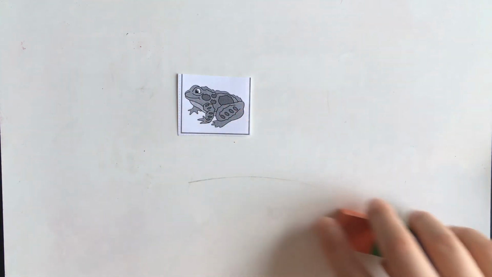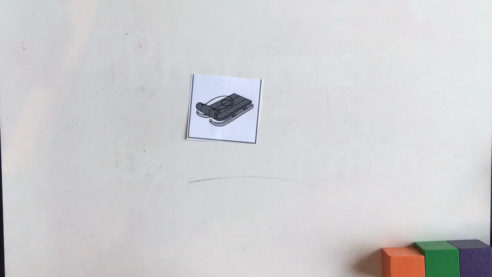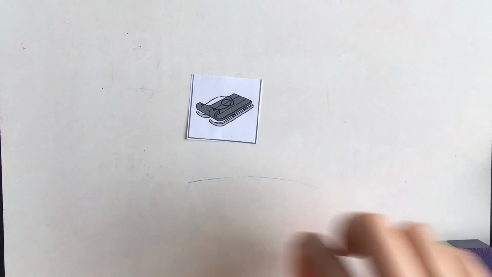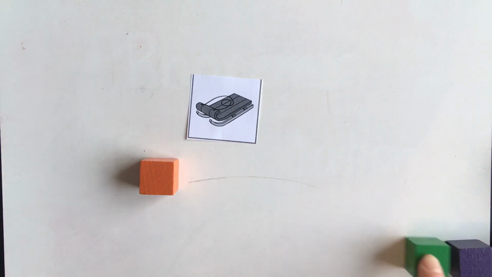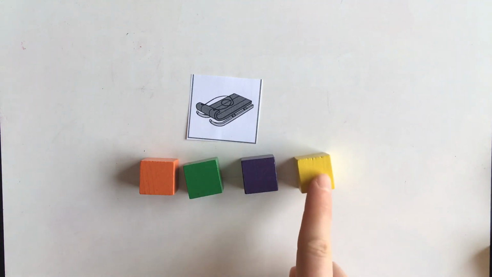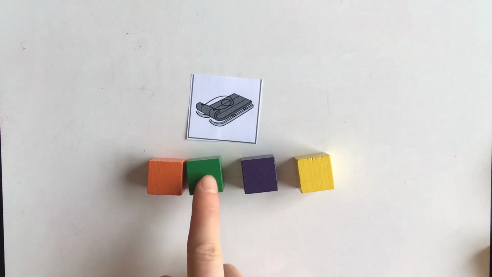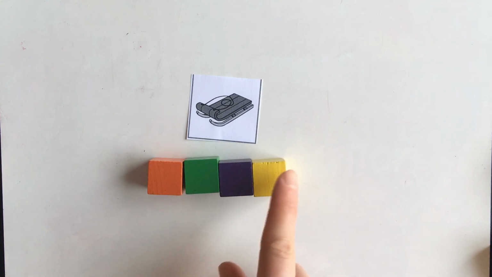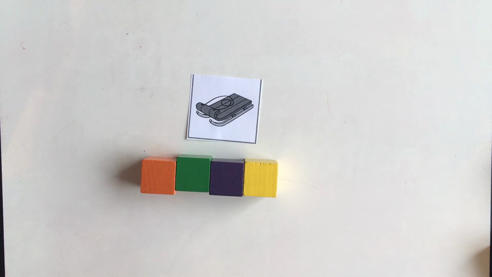Good job. And for our last one, can you figure out how many phonemes are in the word sled? Sled? How many do you hear? See if you can build it. Sled. Ed. Sled. Sled has 4 phonemes.